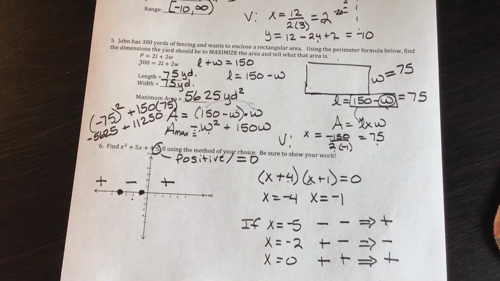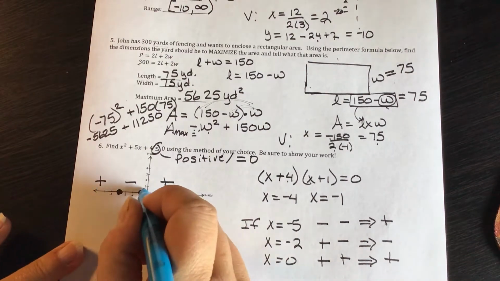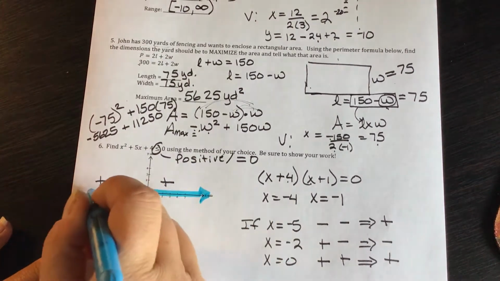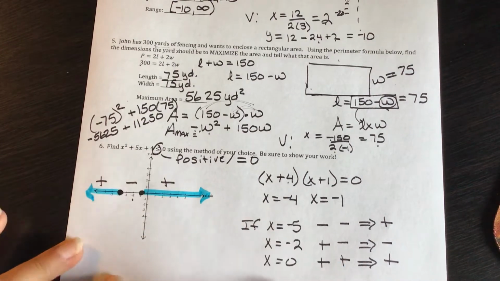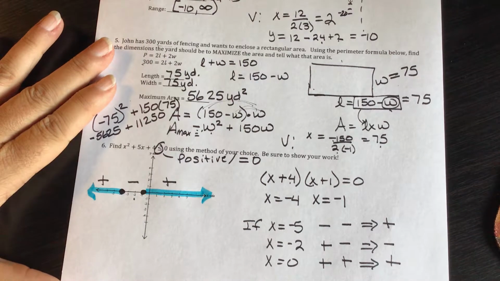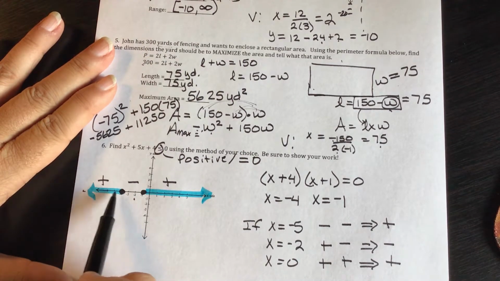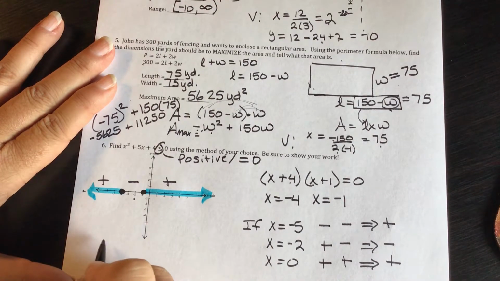So really, where this graph would be positive would be in the x values that I have highlighted here. And if I were to write that solution set, I have the numbers from -infinity to -4.